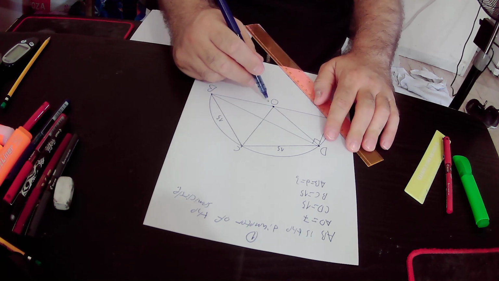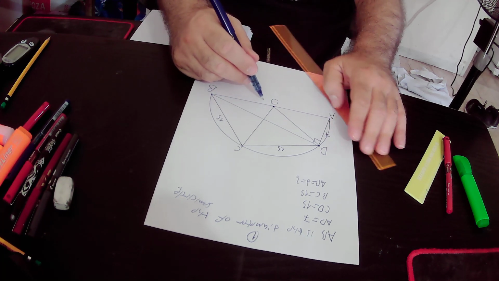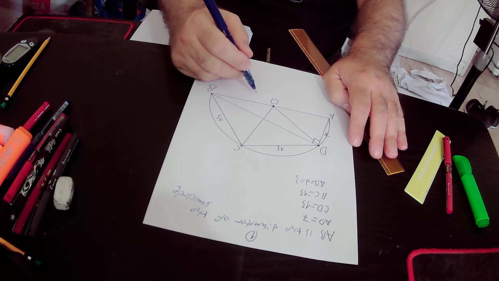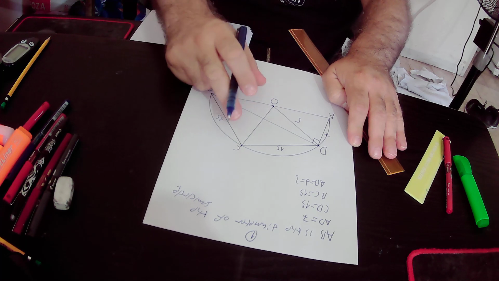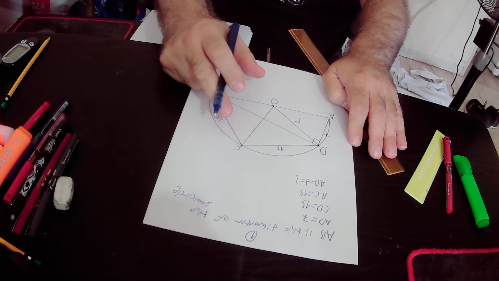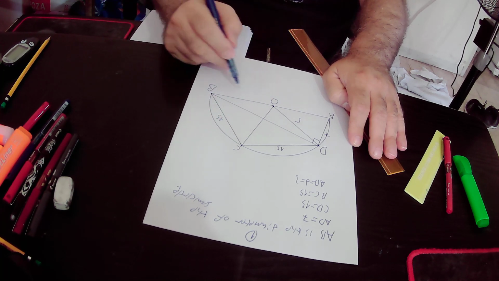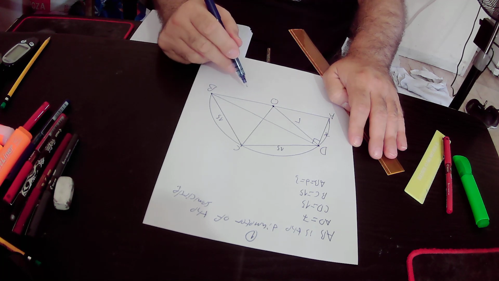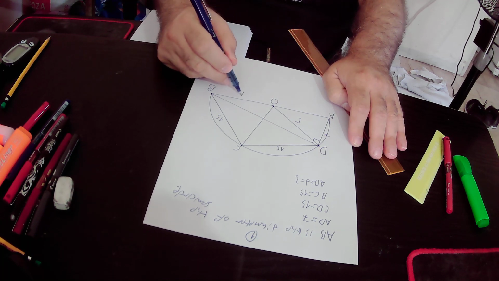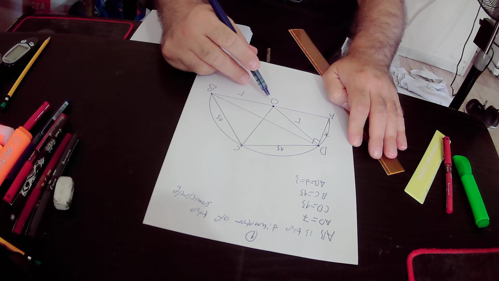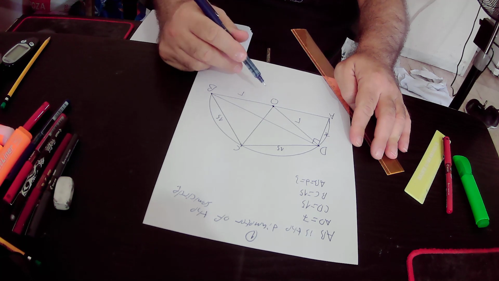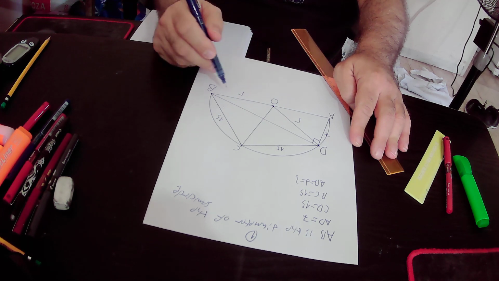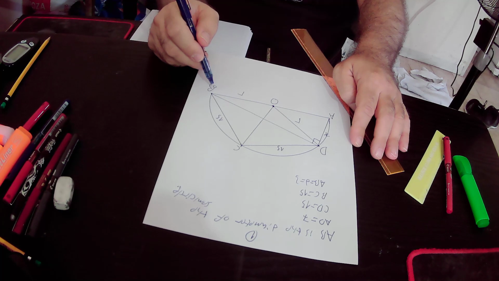Actually, OA is the radius of this semicircle. I will mark it as R, abbreviation for radius. OC is also the radius of this semicircle, and OB is the radius because it starts from the center of this semicircle, that is to say from point O, and ends at point B, a point on the circle itself.